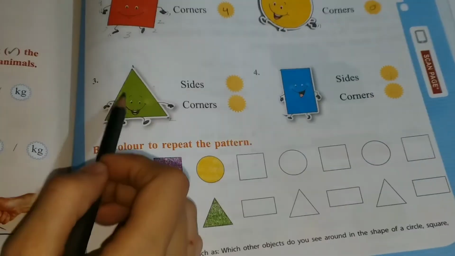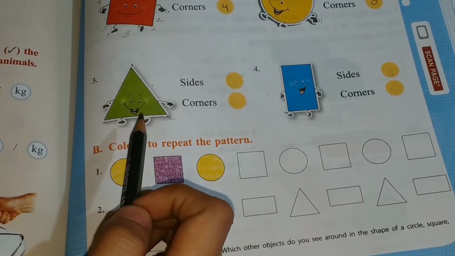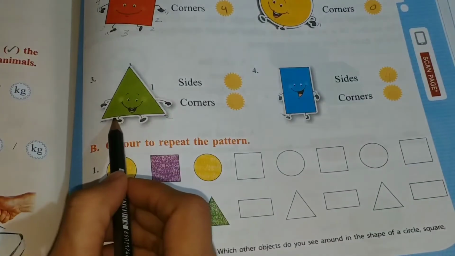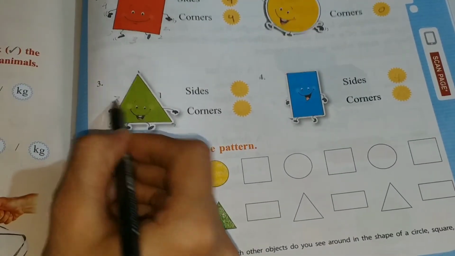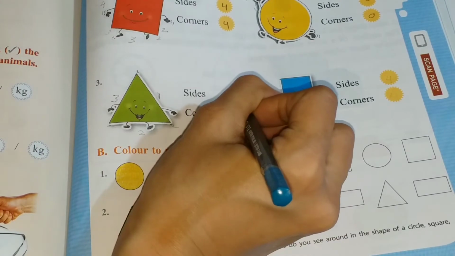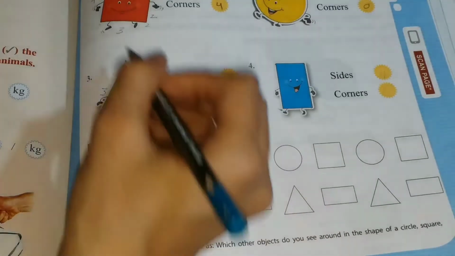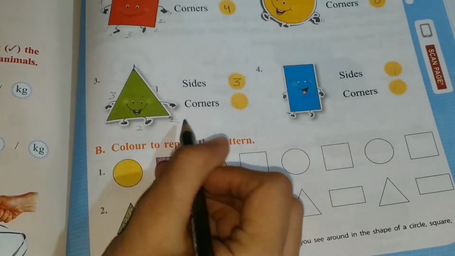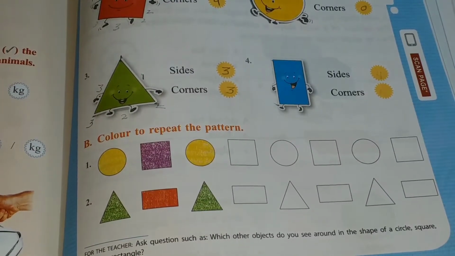Now look here. Triangle. What is this? This is a triangle. How many sides are there in a triangle? This is the first side. Now this one is the second side. And this one is the third side. So 3 sides are there in a triangle. And how many corners are there in a triangle? This is the first corner, this one. Okay, this is the second corner. Okay, and this is the third corner. So how many corners are there? 3 corners are there in a triangle.